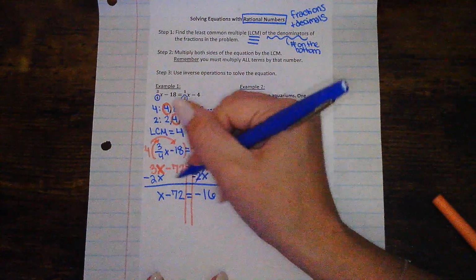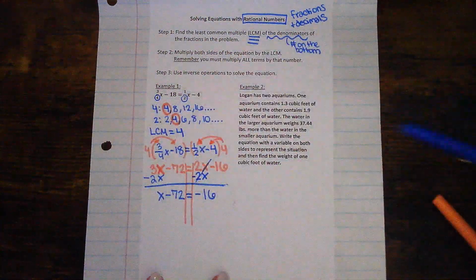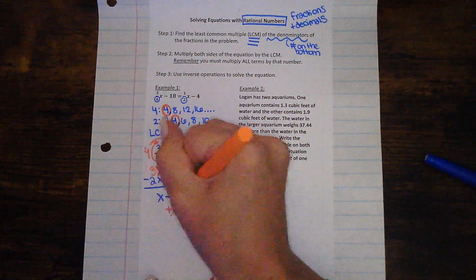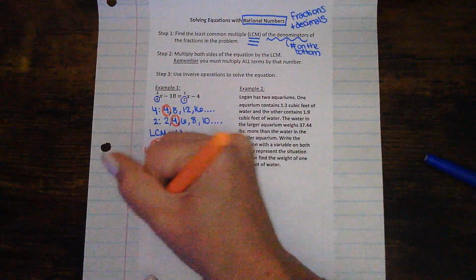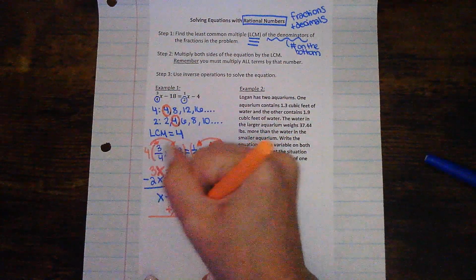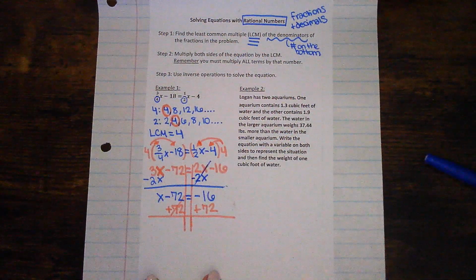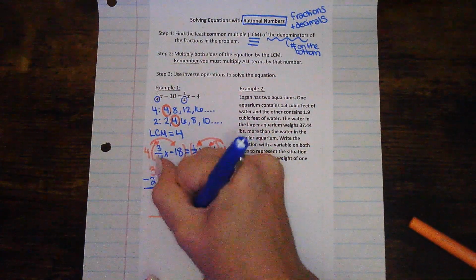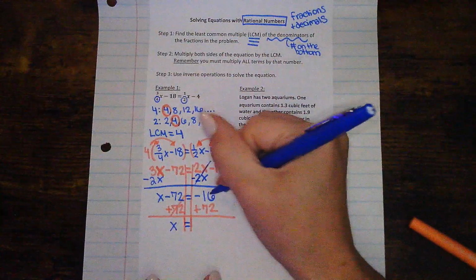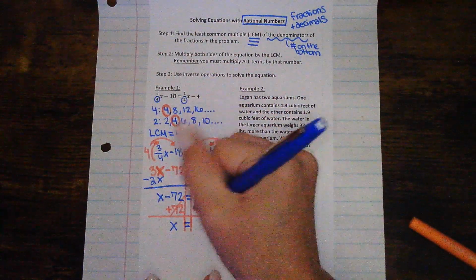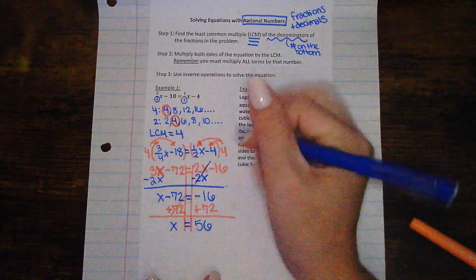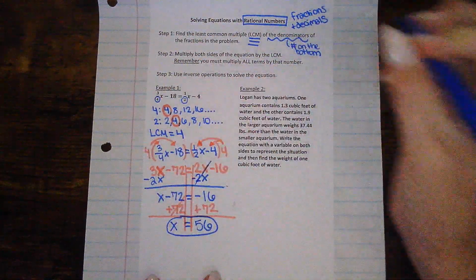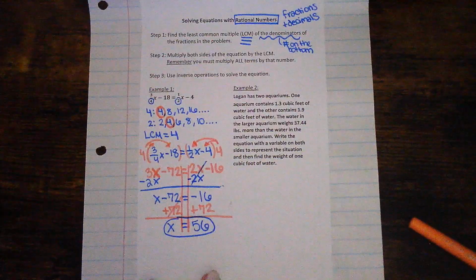And then I'll cancel out the minus 72 by adding 72 to both sides. And I'm left with 1x equals negative 16 plus 72 is 56. And I don't have a coefficient of x that I need to divide by, so that's my answer.